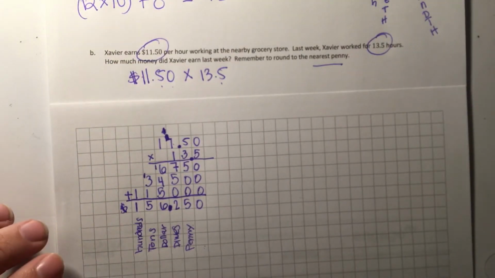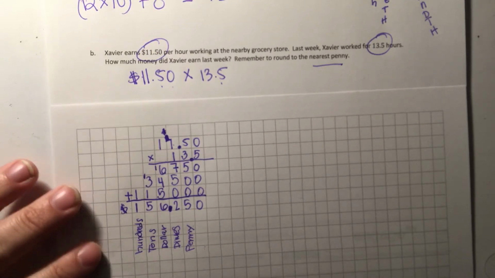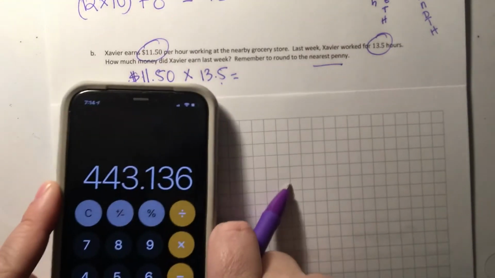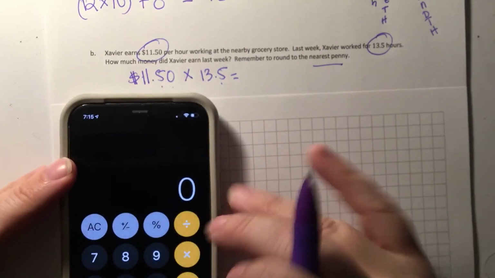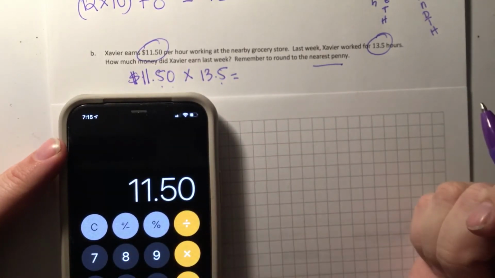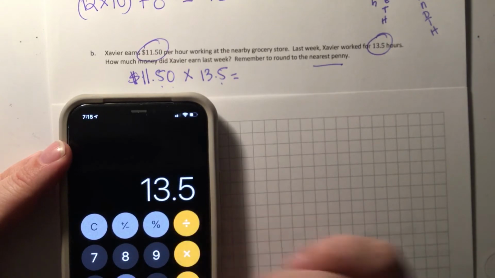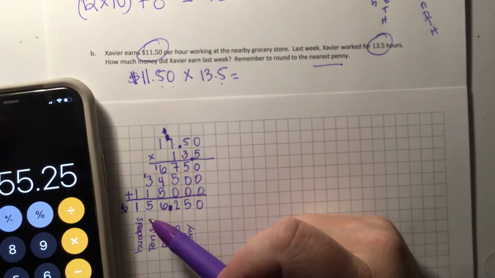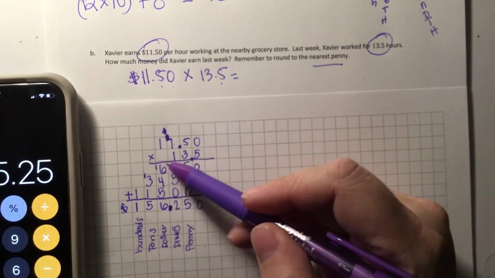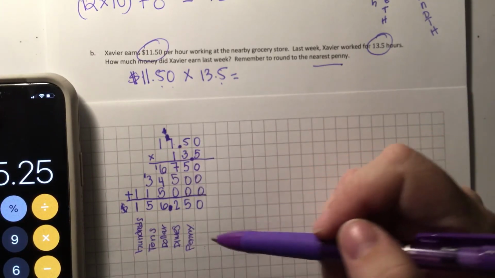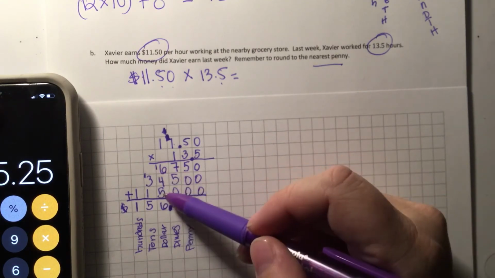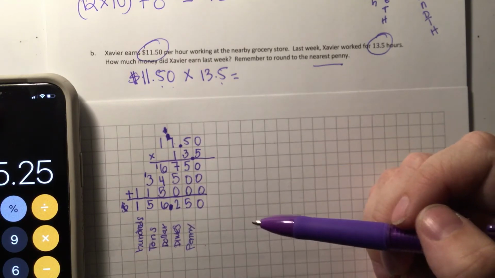So should we check our answer with the calculator? Oh, we so should. Let's do it. Calculator. Here we go. Ready? Okay, we have 11.50, right? Times 13.5 hours. 155.25. Oh, look, it's not right. Wait, what? 5, 6, 7. That's 12. 6, 7, 11. Why is that not right?